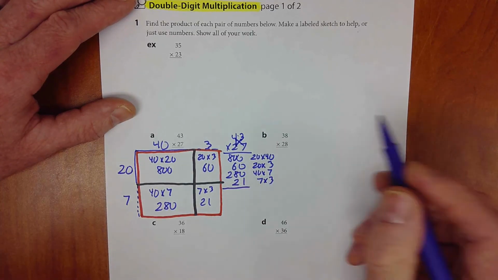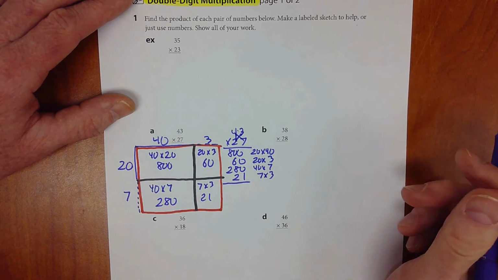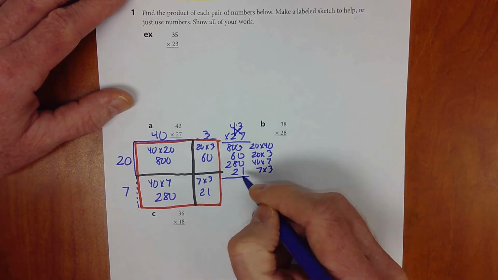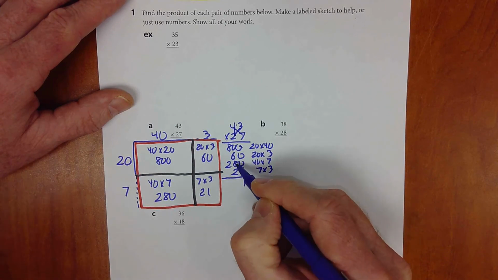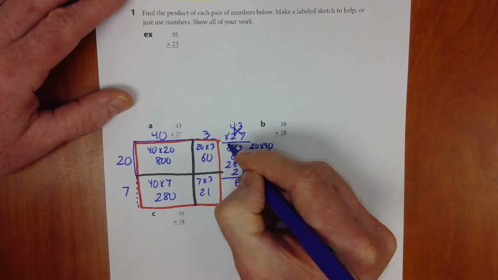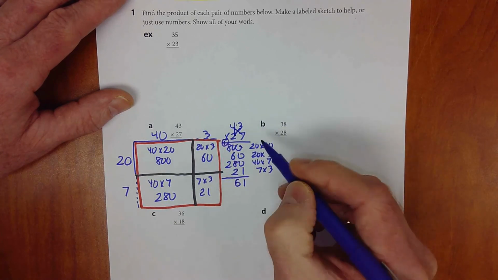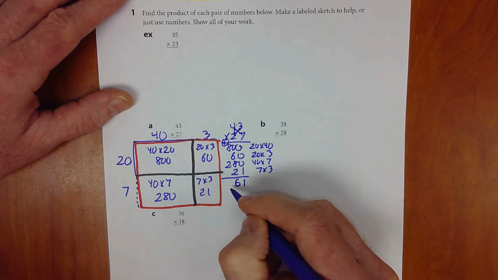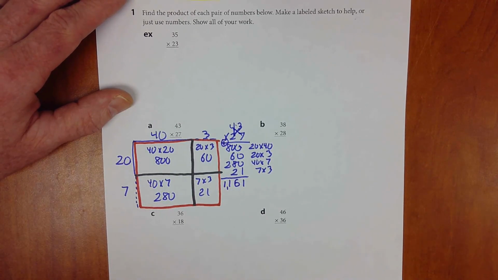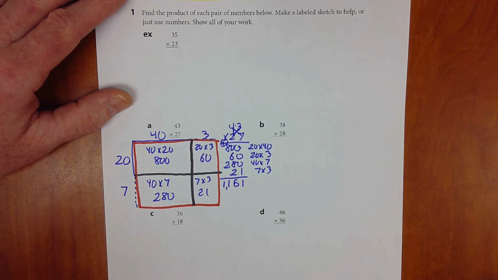Then if we add these all up, our partial products, we should get our product correctly. Add the 1s, 0 plus 0 plus 0 plus 1 is 1. 8 plus 2 is 10, plus 6 is 16. Regroup our tens digit. 8 plus 2 plus 1 is 11. 1,161. So your goal for today, finish B, C, and D.